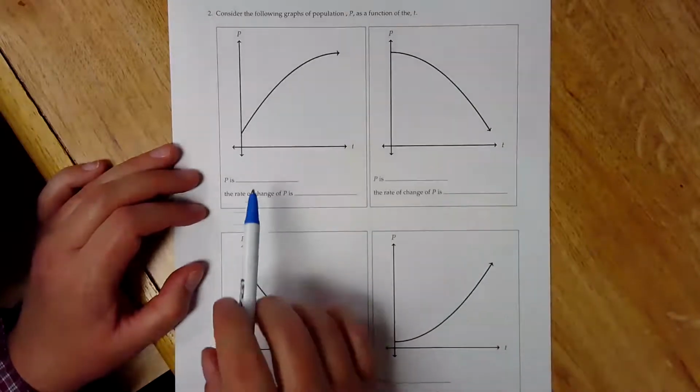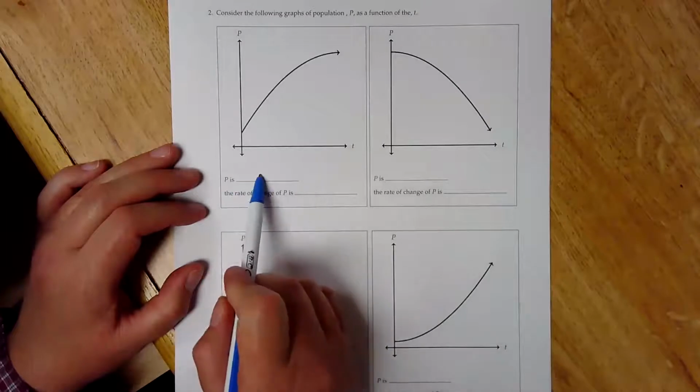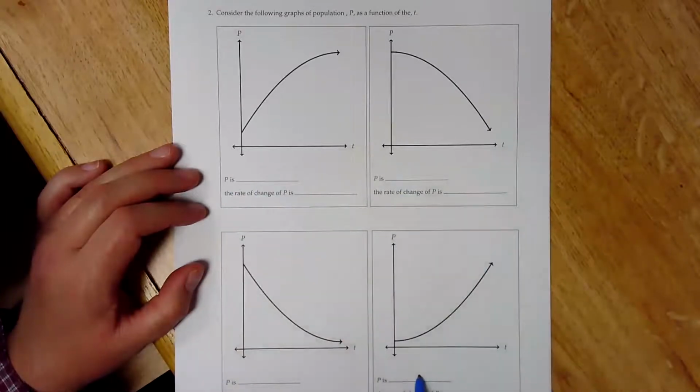So pause the video for a second, and in this first line, you're going to put increasing or decreasing on all 4 of these.